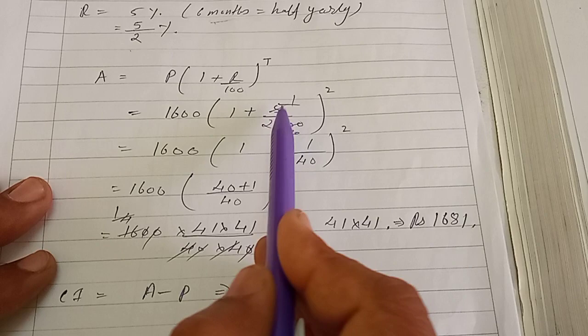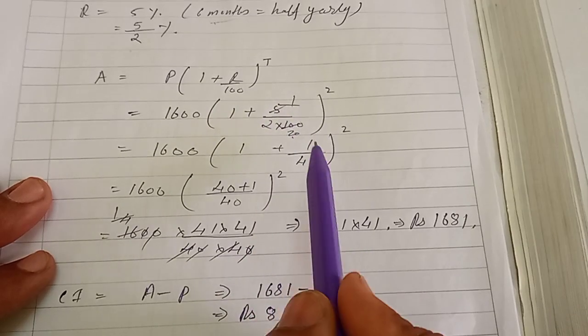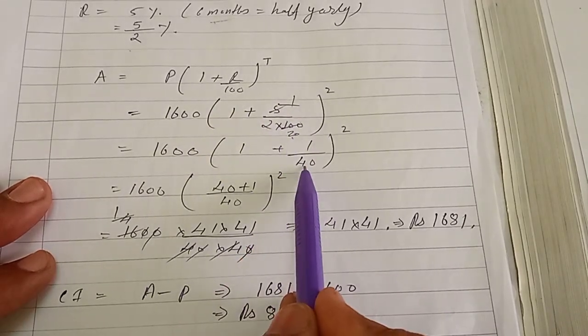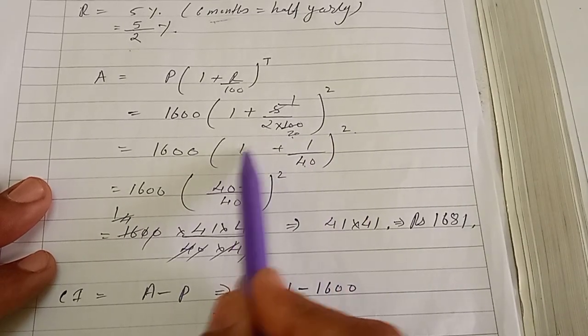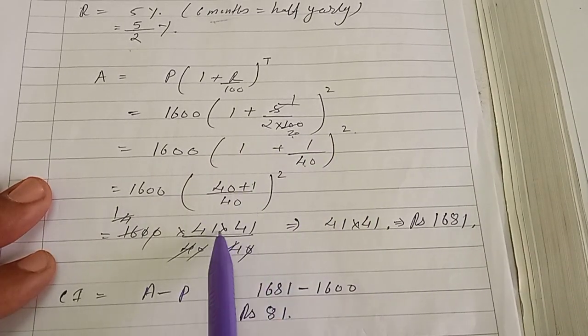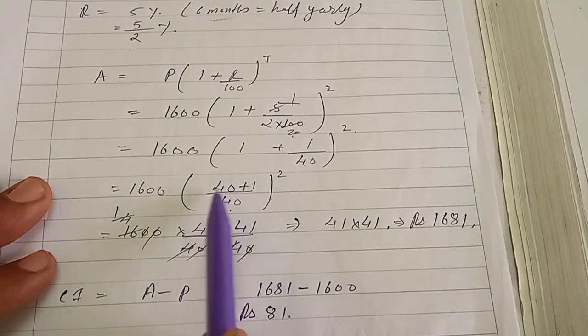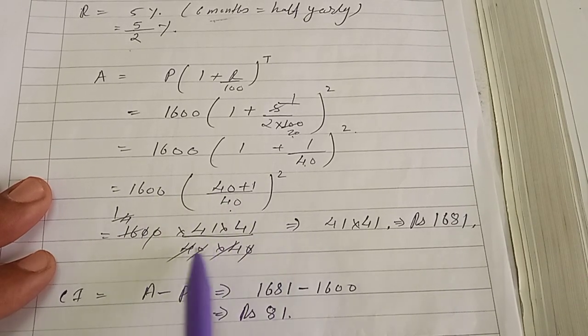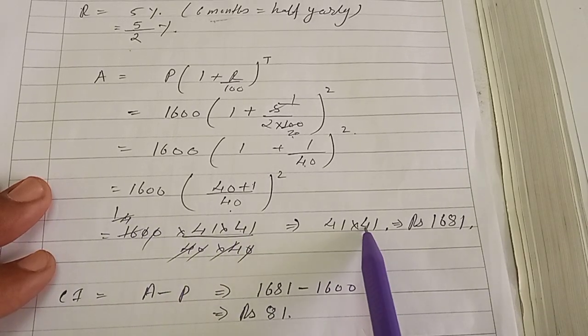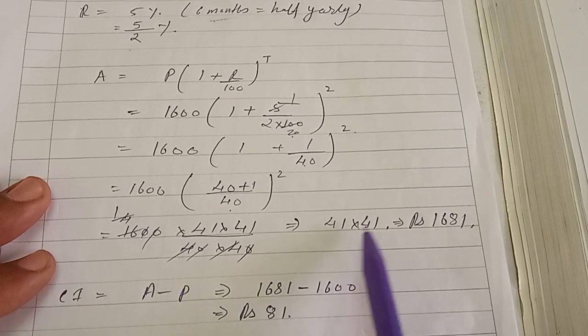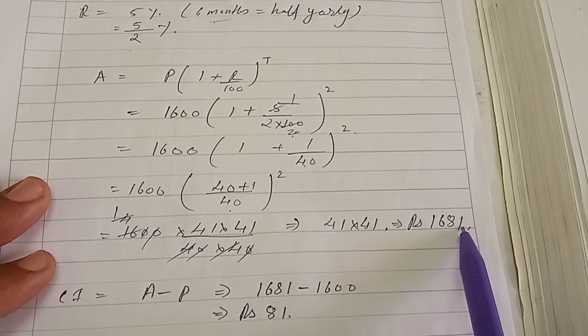Then you cancel, 5 20s is 100. Then 20 into 2, that is 40, whole power 2. Then 40 plus 1, 41 upon 40. That means 41 upon 40 we have to write twice. Cancel 0 0. Then 4 4s are 16, 4 1s are 4. 41 into 41, you know the square of 41, that is 1681.